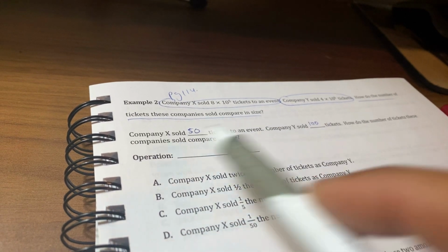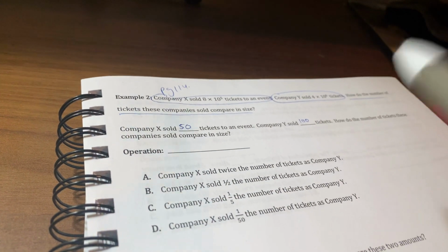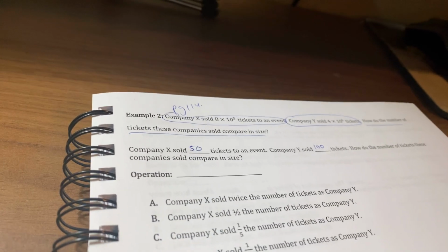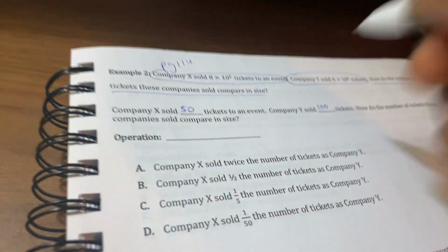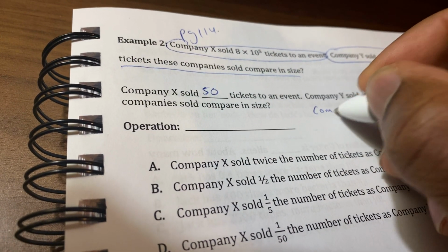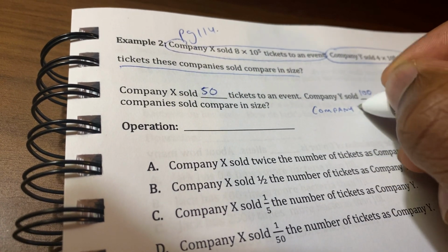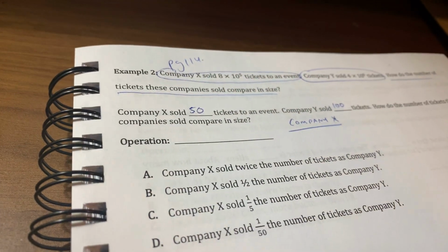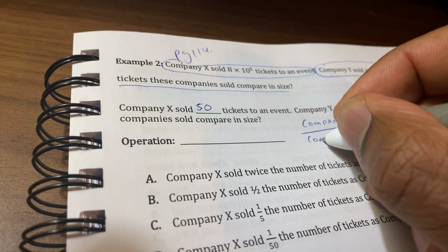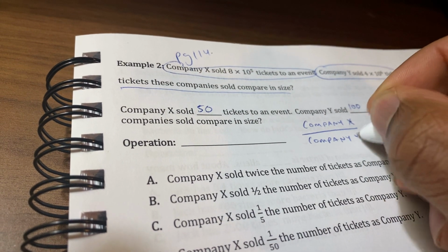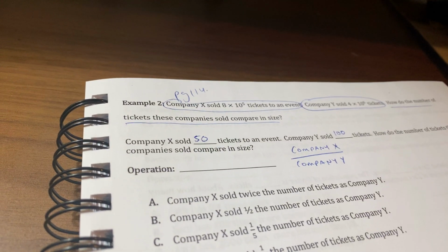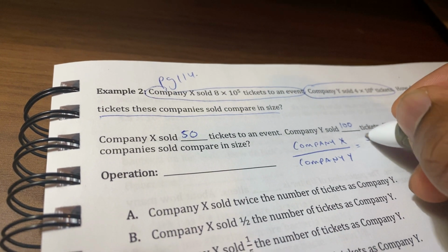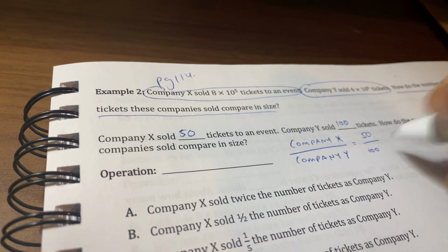Not in our question. It's actually saying it in our answer choices. Which company comes first in our answer choices? That's right, company X. So we're going to say company X over company Y. We know we're going to be dividing because we're figuring out how many times larger something is compared to company Y, right? And so if I'm using my easy number strategy, company X is 50, company Y is 100 tickets.